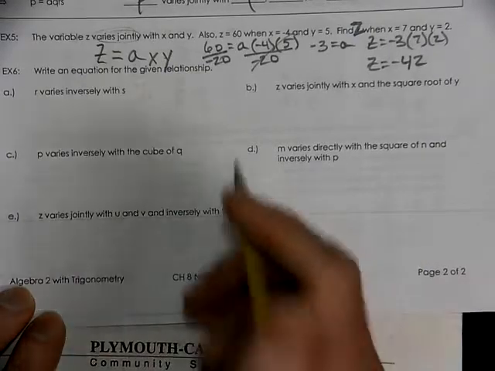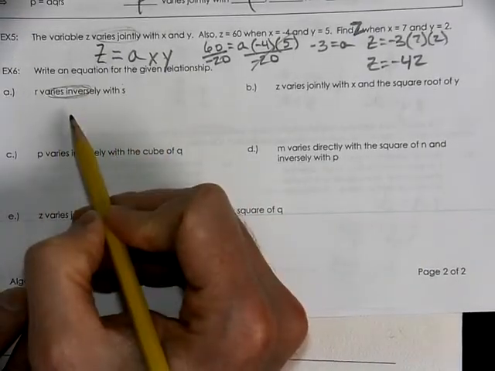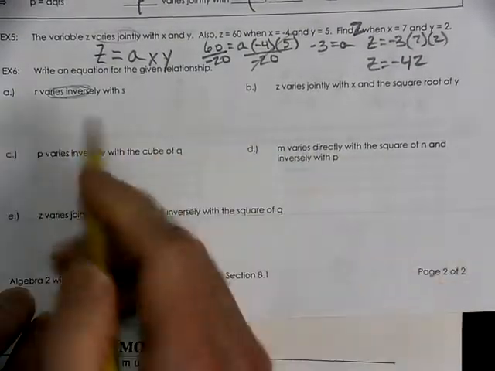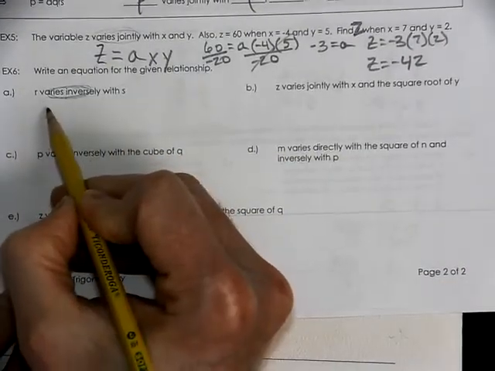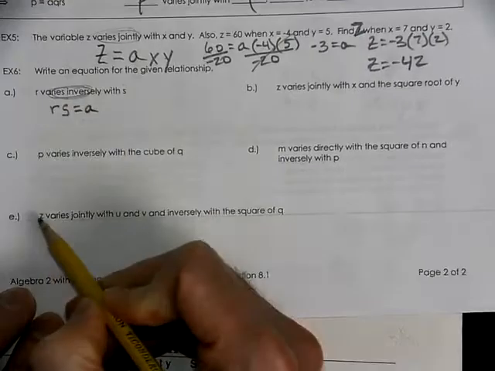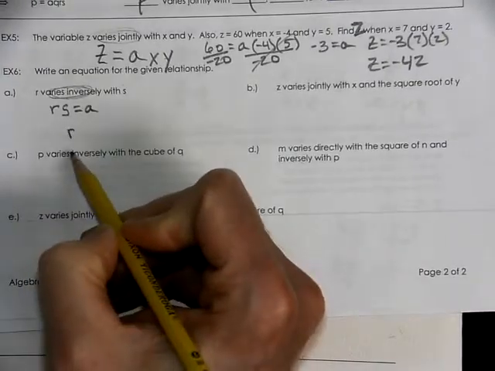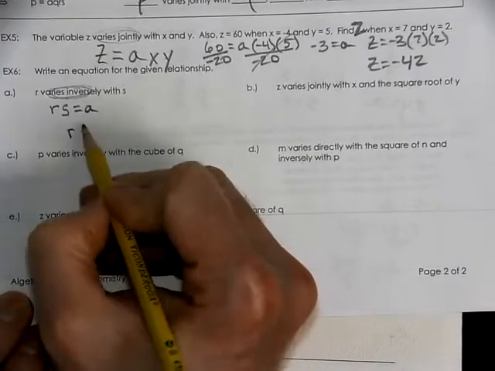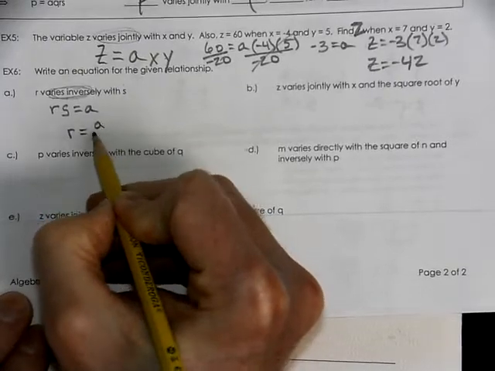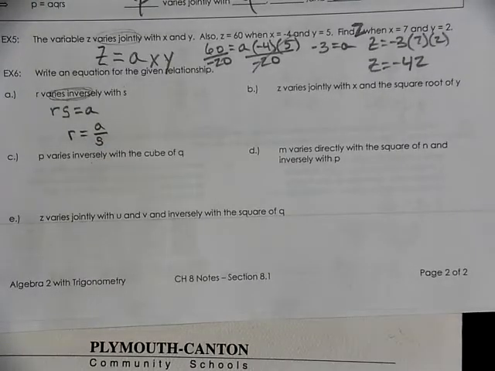So now just paying attention to the words varies inversely. So varies inversely, recall, is going to be the r times s equals a constant, or r equals your constant divided by s. Either way you decide to write that up.